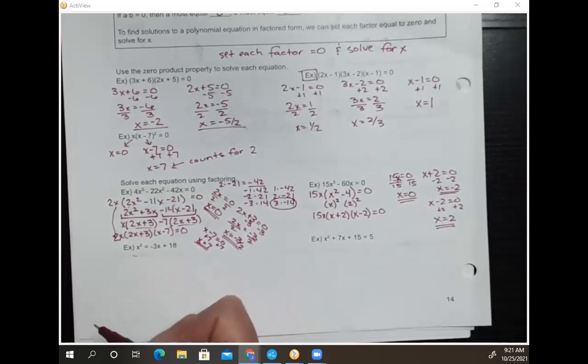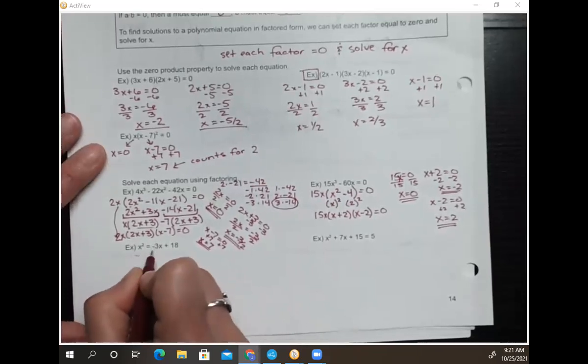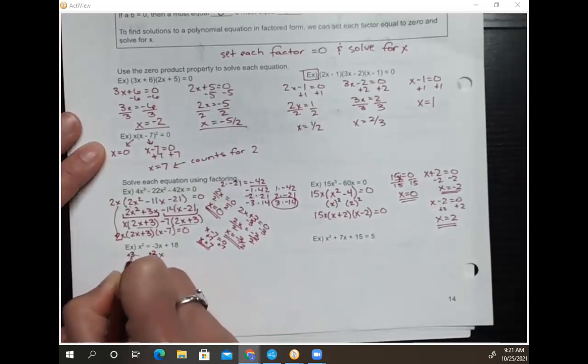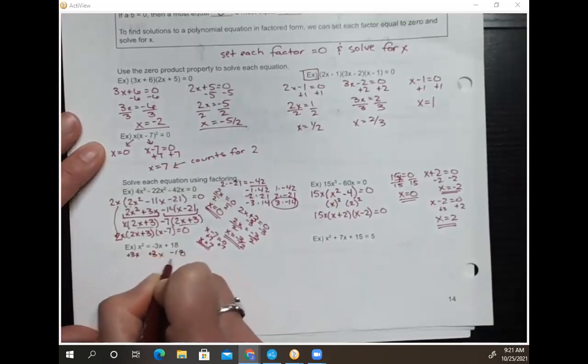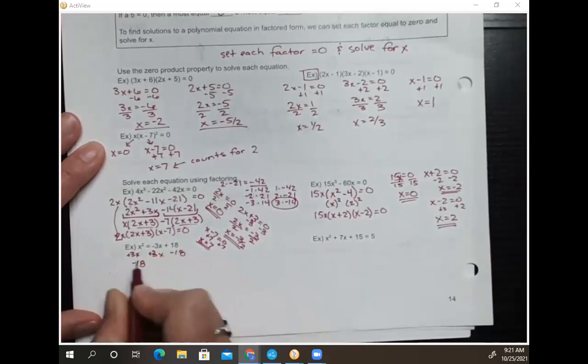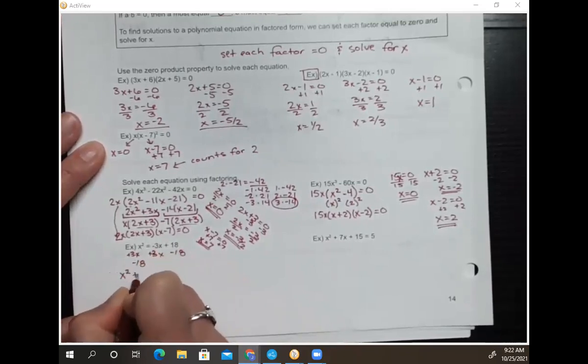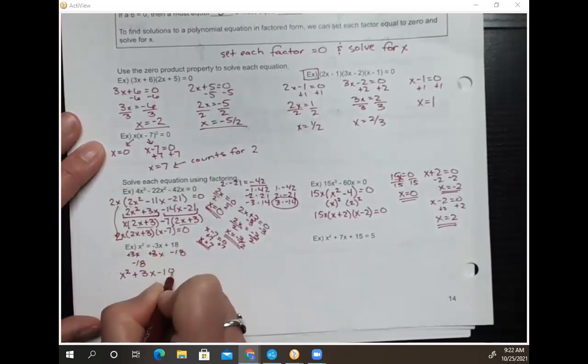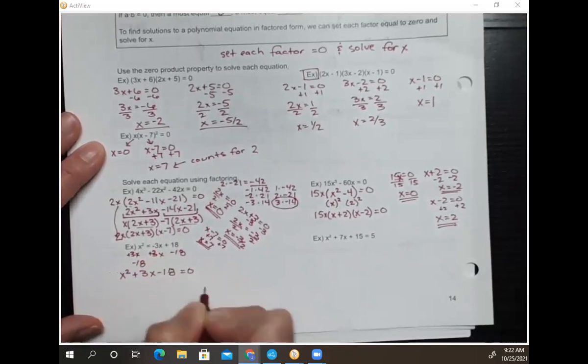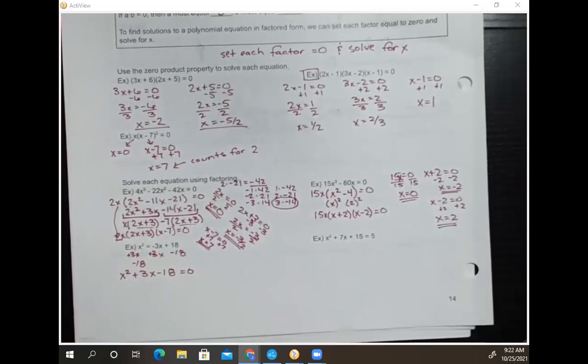If your lead coefficient is negative, then you're probably going to have to start by factoring out a negative 1. So maybe a little more work now, but it saves me a step later. So I'm going to move this stuff over here. I'm going to add 3x to both sides and subtract 18. So I get x squared plus 3x minus 18 equals 0. I've just rearranged it. I haven't combined anything because I don't have any like terms. All I did was rearrange.